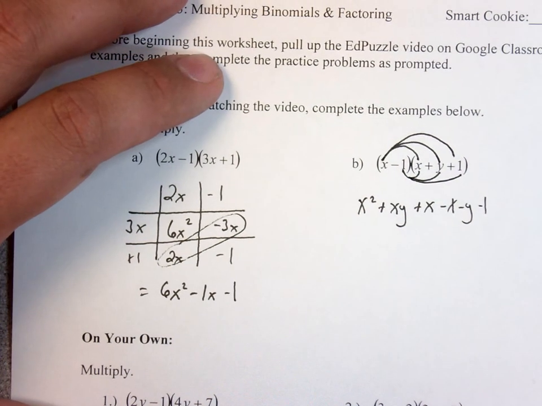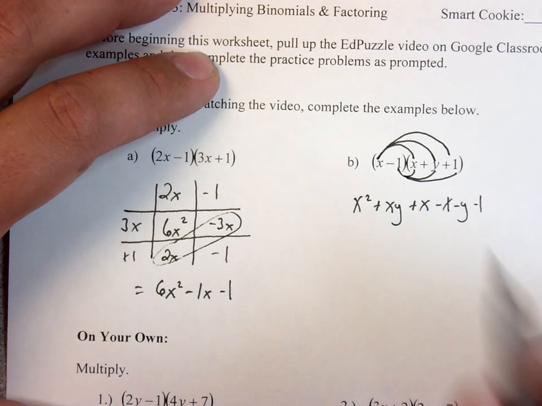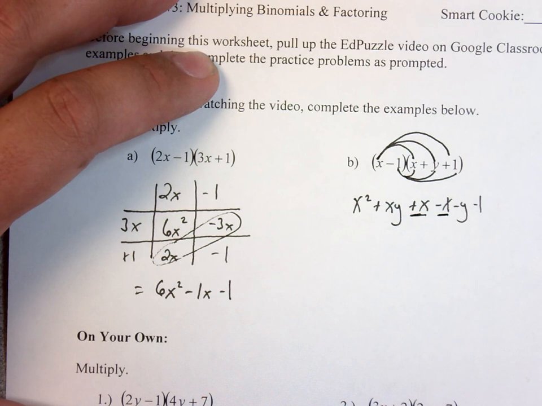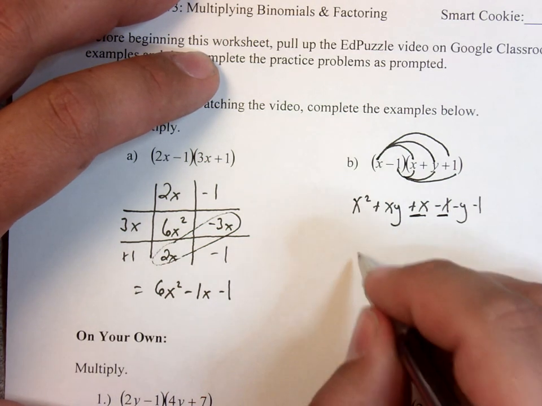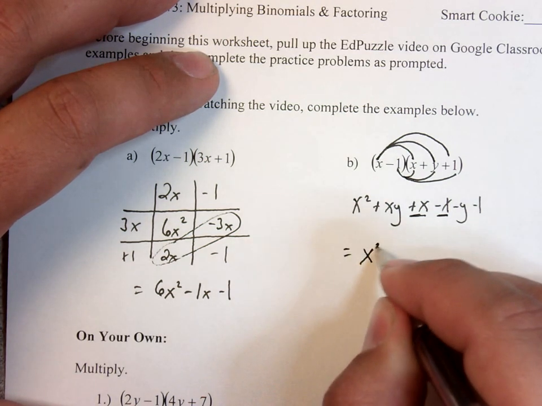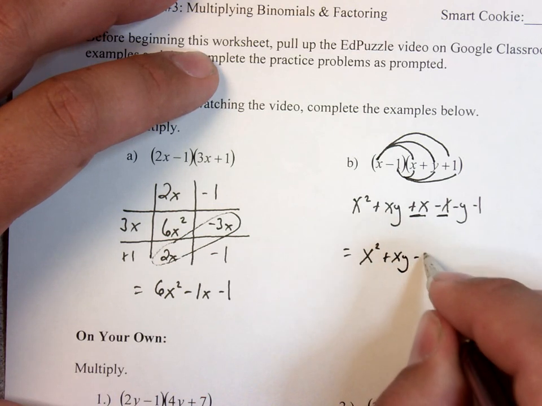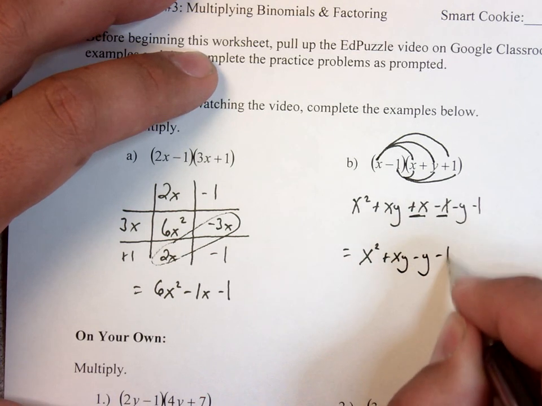Now I'm going to look and see if I can combine any like terms. I have a positive 1x and a negative 1x. Those will cancel out, leaving me with x squared plus xy minus y minus 1.